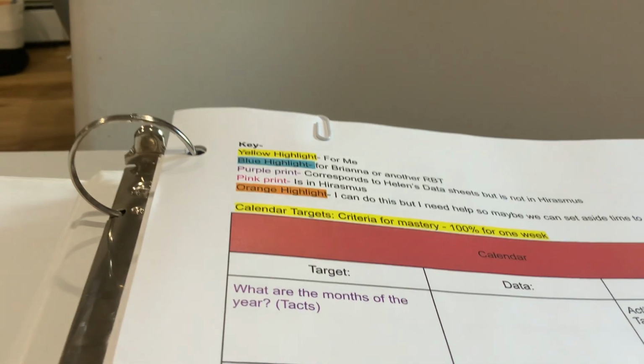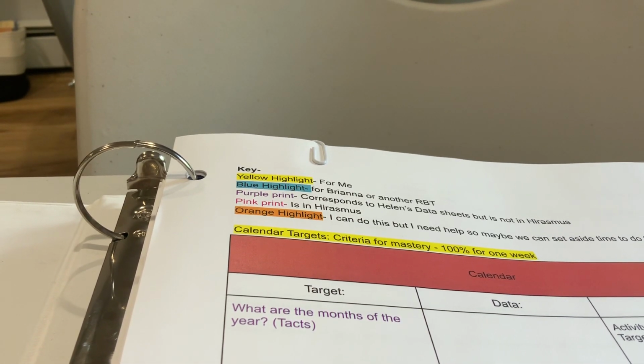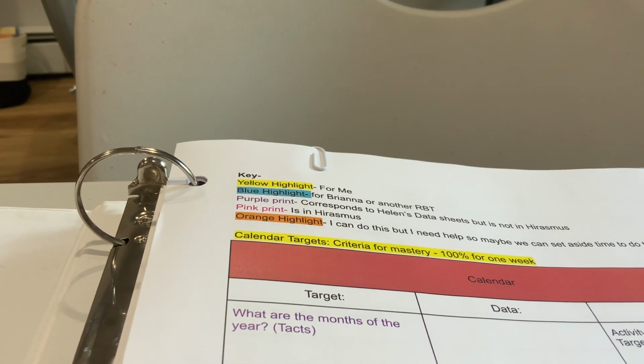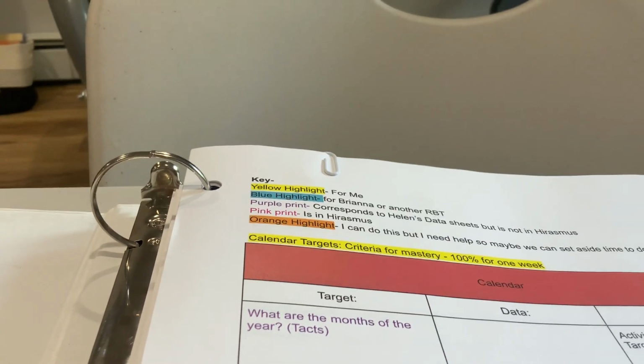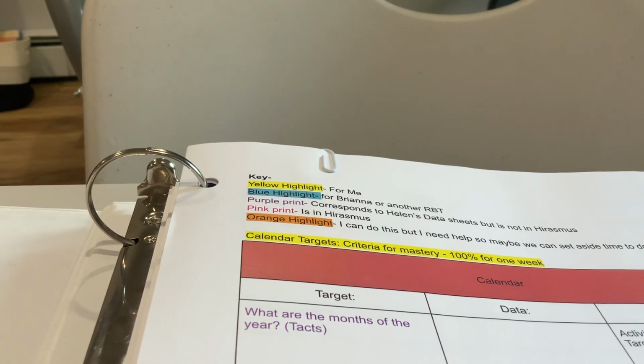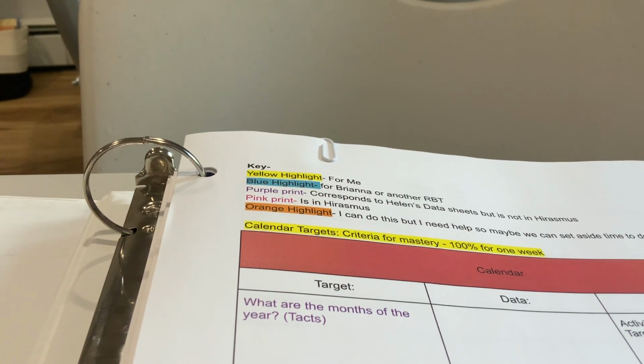So I'm going to try to do as much as I can myself, but if I spend too much time on one area, then I'm going to just highlight it in blue. And if you guys can't do it, or that's not something that you would do, please just tell me and then I'll figure it out. So that's what the blue highlight is.